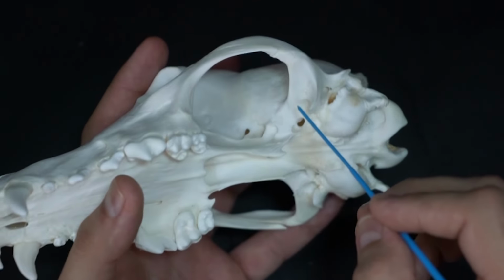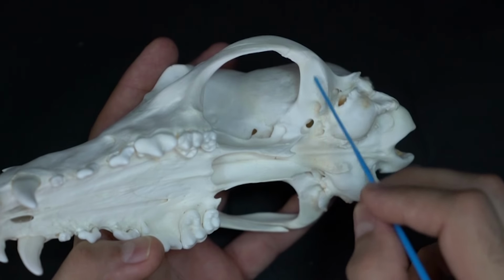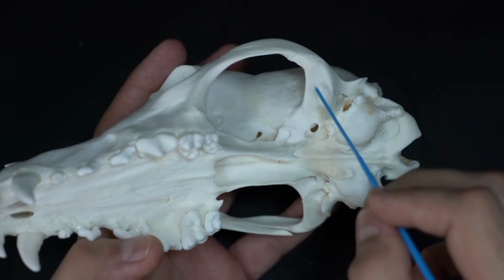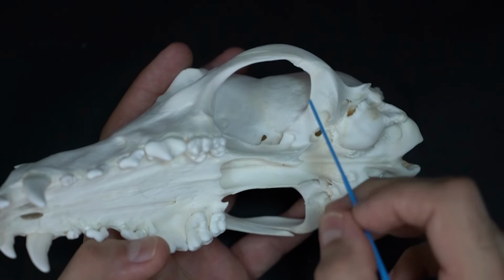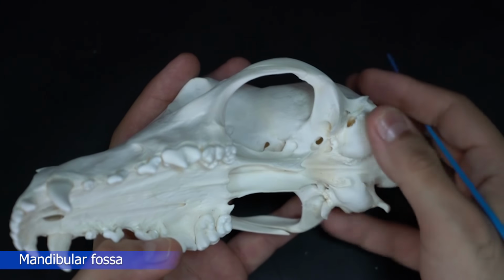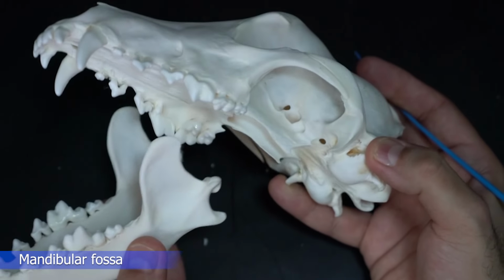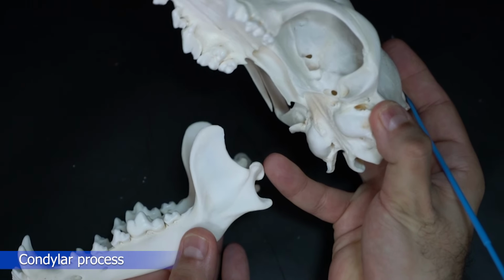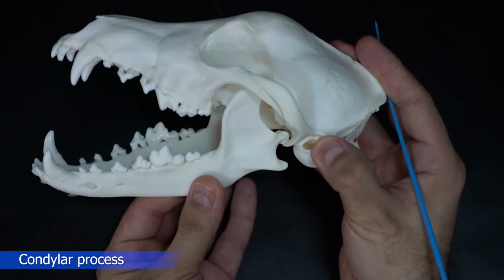In this area you can find, left and right, two smooth surfaces, which in a fresh specimen are covered with articular cartilage. This surface is for the articulation with the mandible, and they are called the mandibular fossa, the articular surface, as we mentioned before. The condylar process of the mandible is there for the articulation with the mandibular fossa, as you can see here.